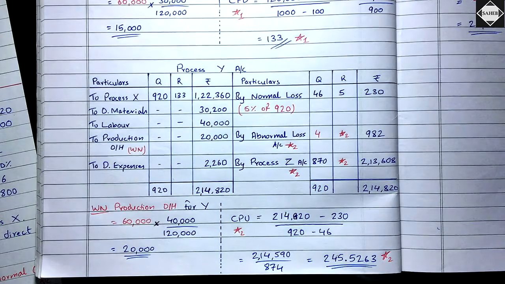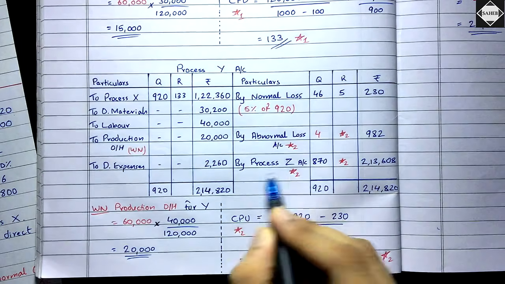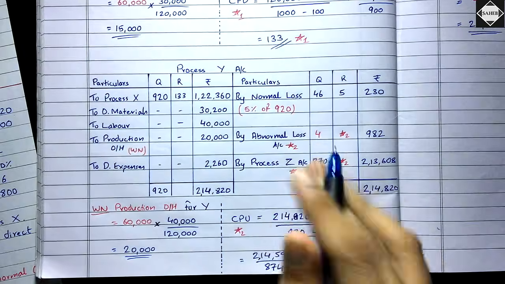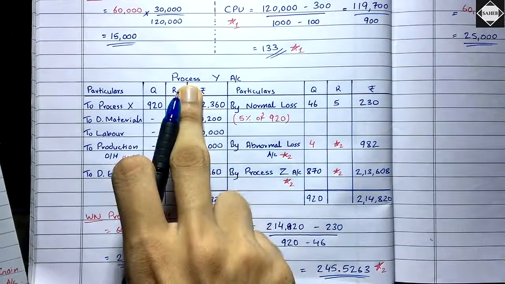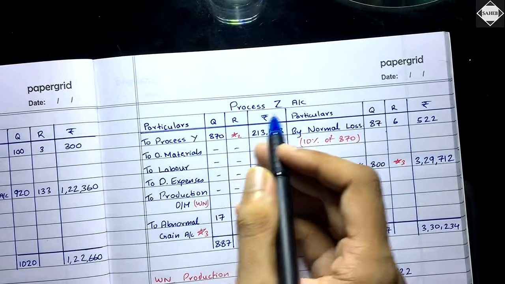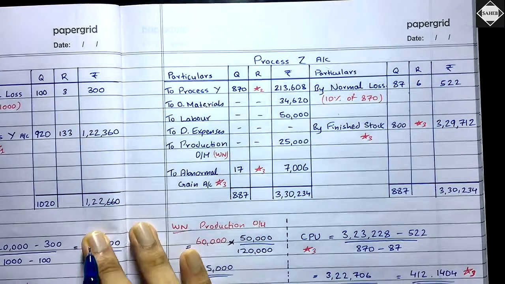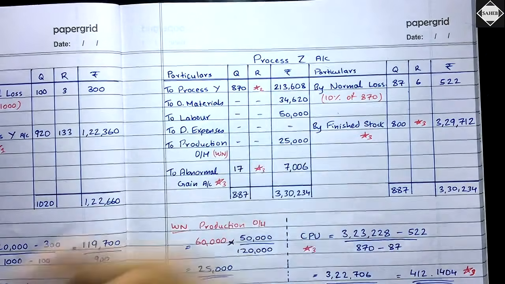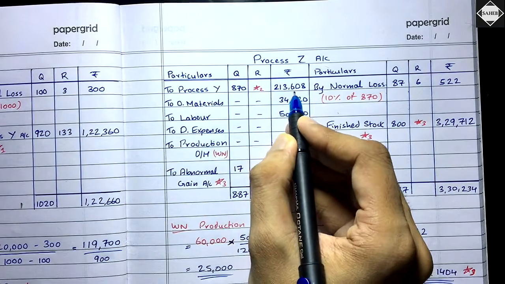In the next process, we have to take this. It will go to the process Z account as to process Y, because it is in the process Y account. You all know that, that's simple. So see here, process Z account. First you have to take as usual to process Y 870, star 2, that figure, and 2,13,608.